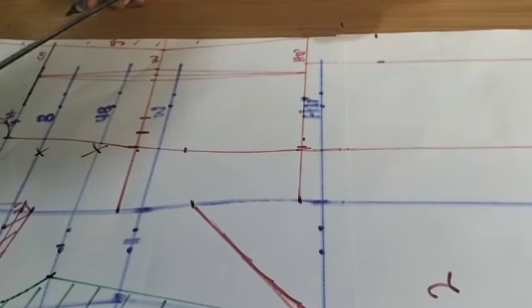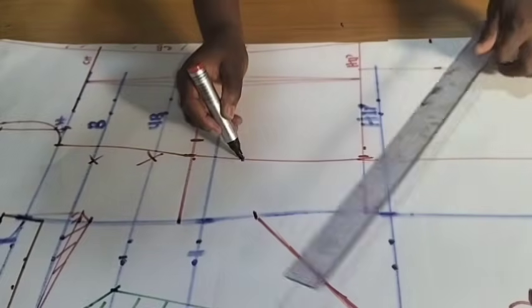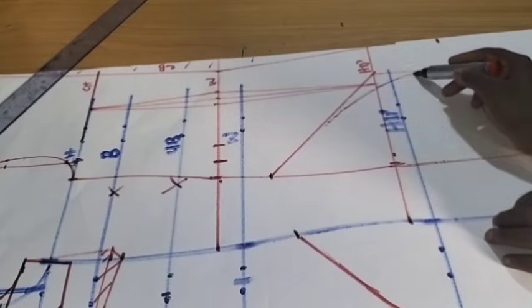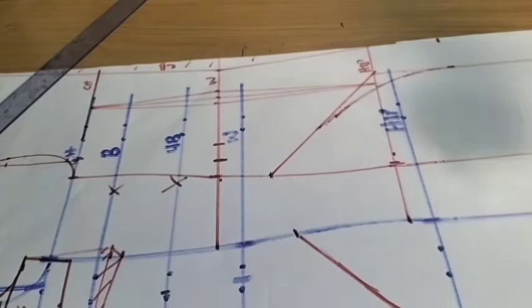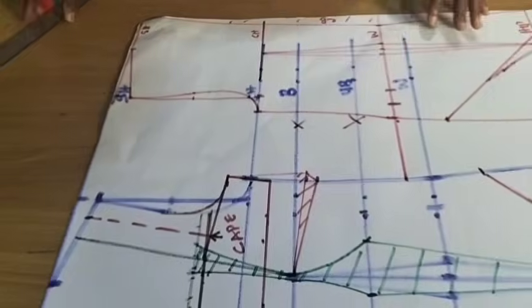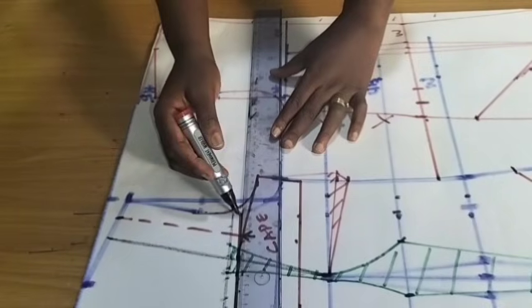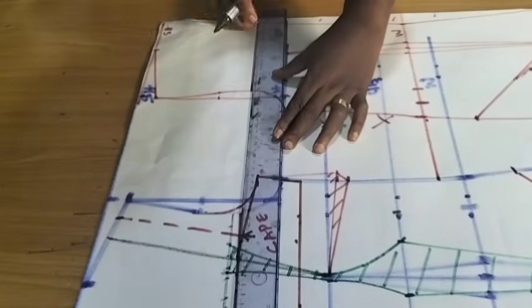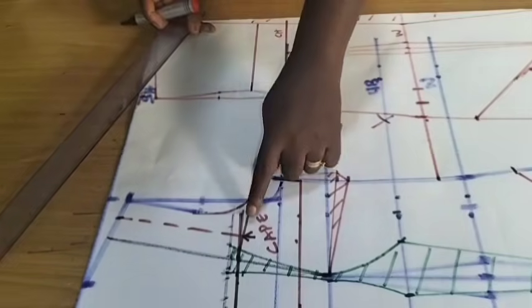And with my straight ruler, I'm going to also connect from this point the waistline to that point. Then we'll go ahead and blend it up accordingly. Coming over to that neckline, we are going to highlight the neckline for the front. The 6.5 inches has to be equal on the front, as you see.